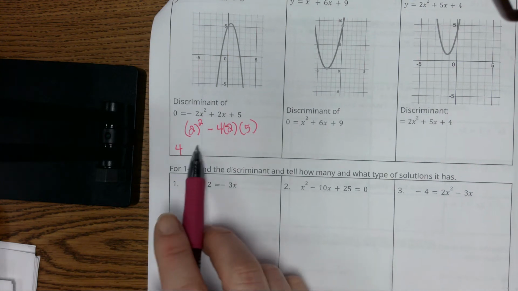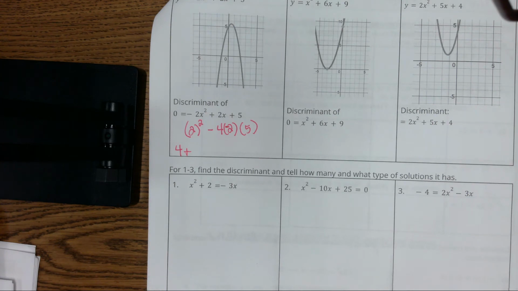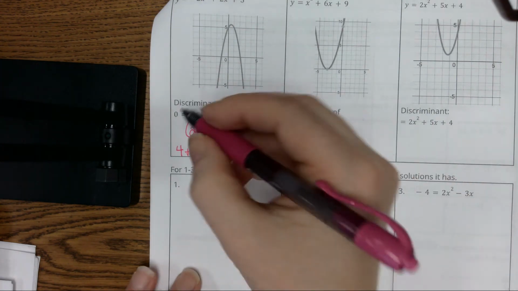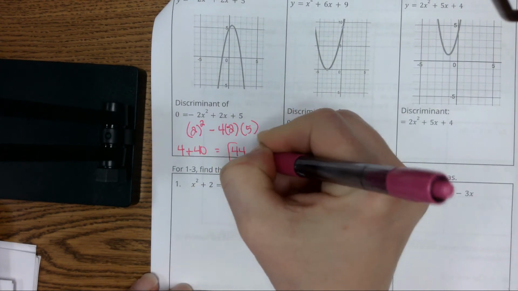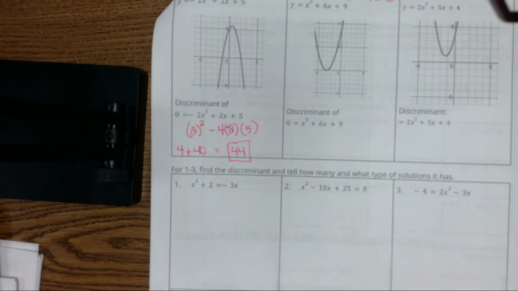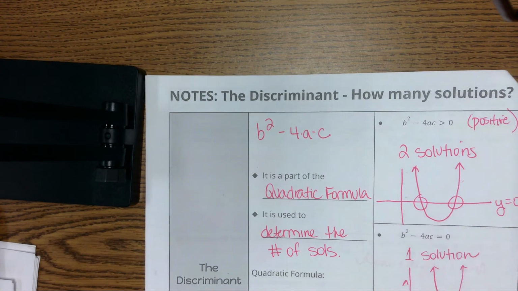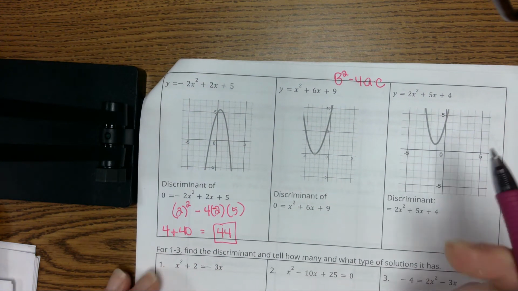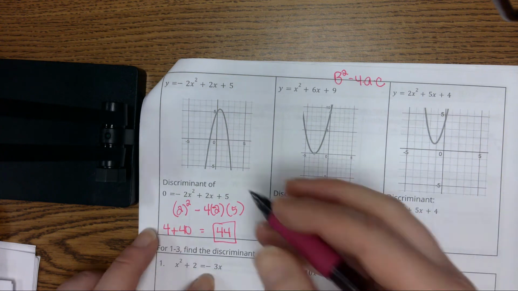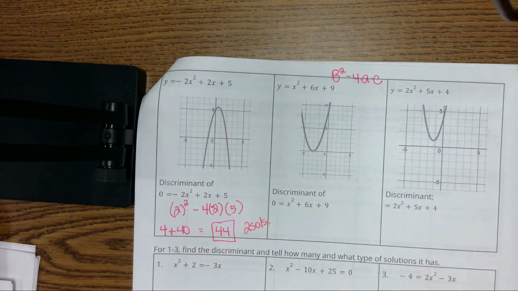We get 4 plus 40, so the discriminant is 44. This is a positive number. It's greater than 0, right? So we said two solutions. Now, can you see how that ties into the graph? How many times does it touch the x-axis? Twice. So this has 2 solutions. Next is one solution. That one is no solution.